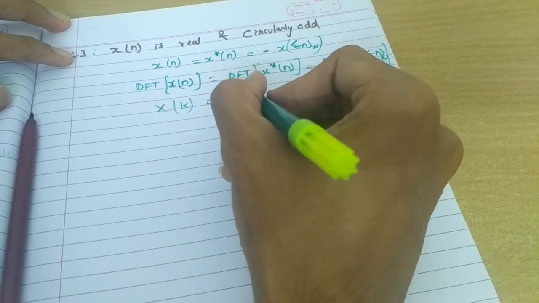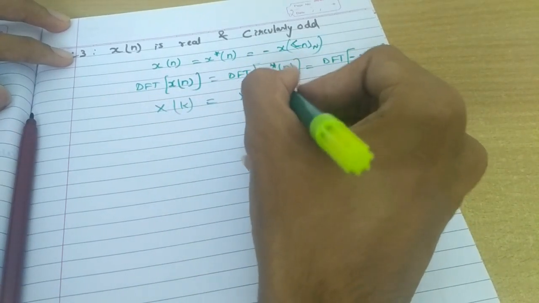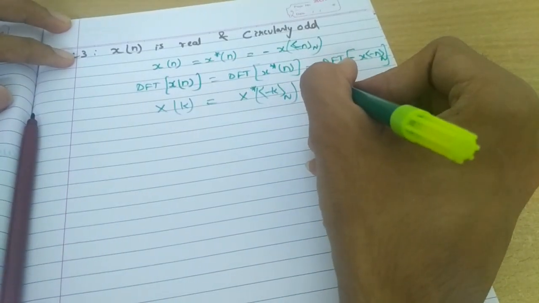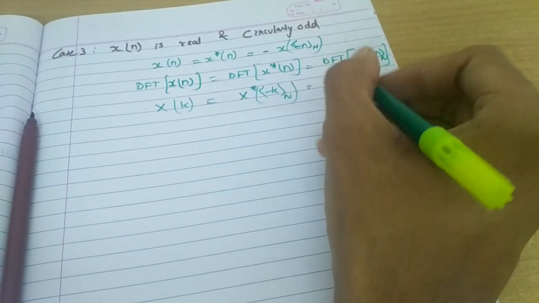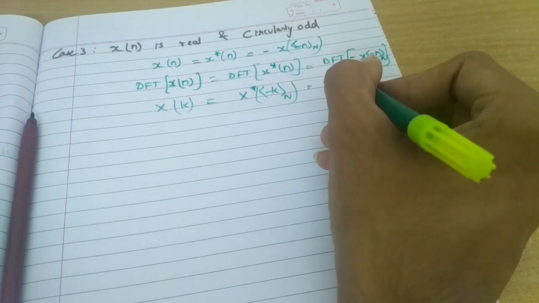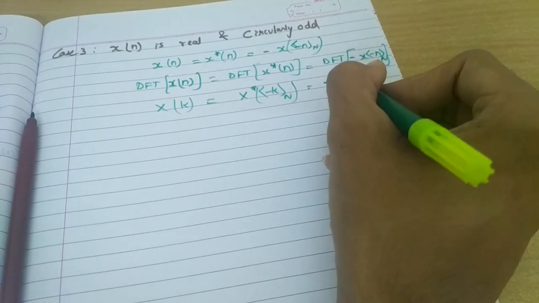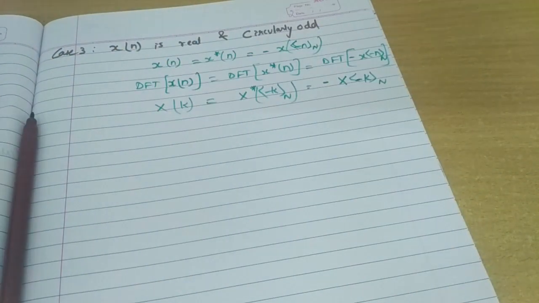It is nothing but x star of minus k, and it is nothing but minus will be outside, and it is x of minus k. Clear? Same as time reversal property, it is circular time reversal property.